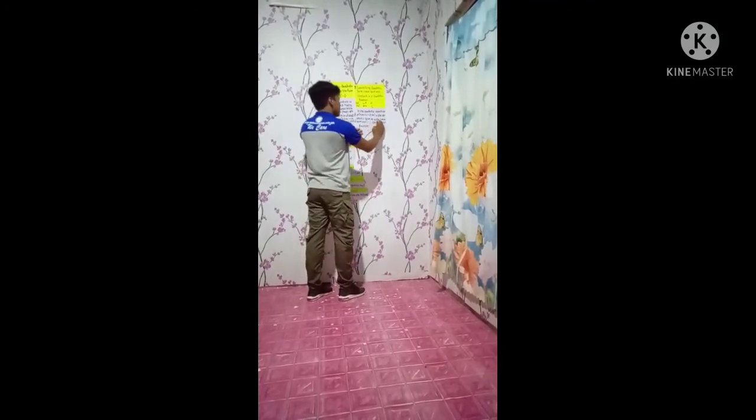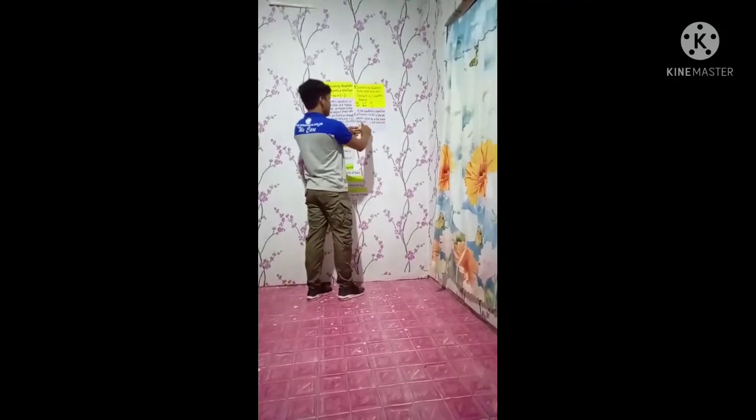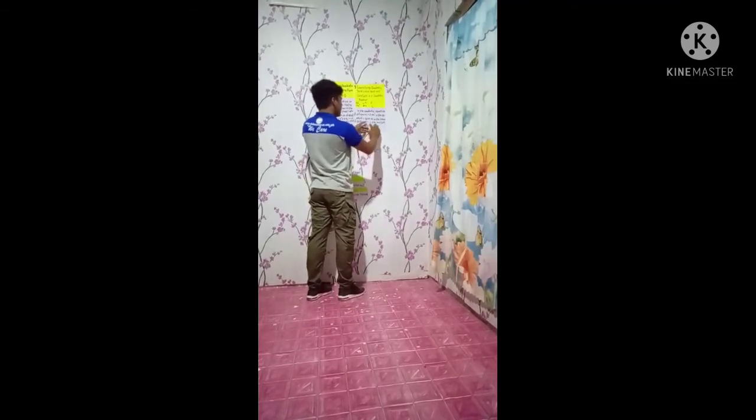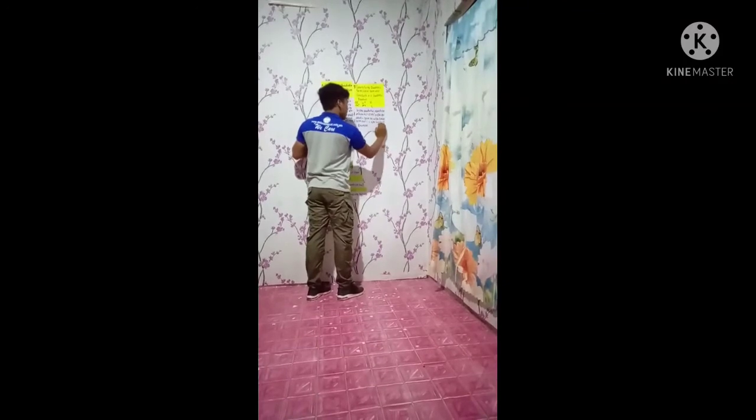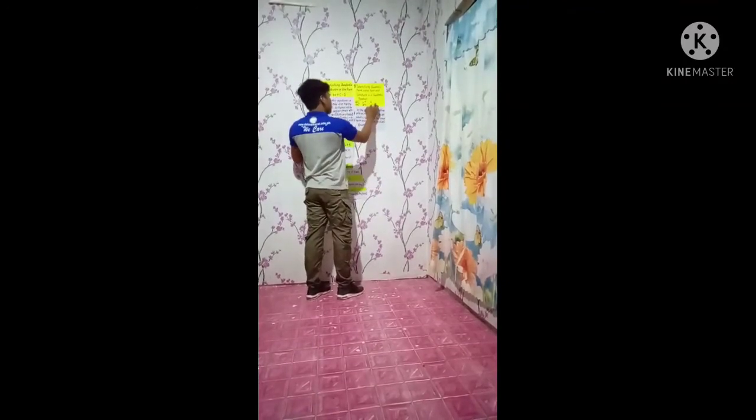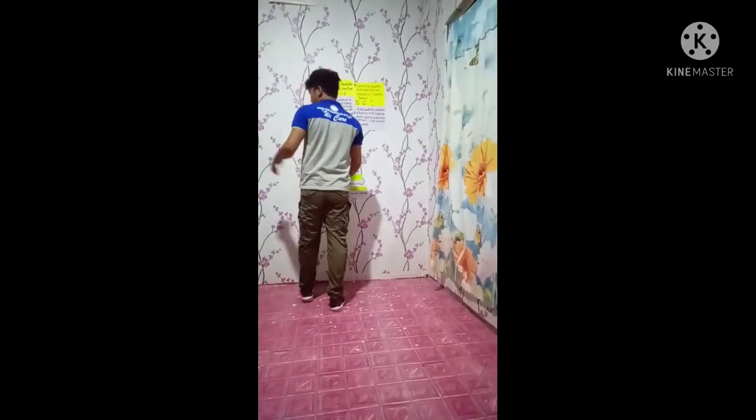So ang bx natin is a linear term. And c is the constant. So constant yung letter C natin. Ito, ang tawag dito is constant. Constant siya.